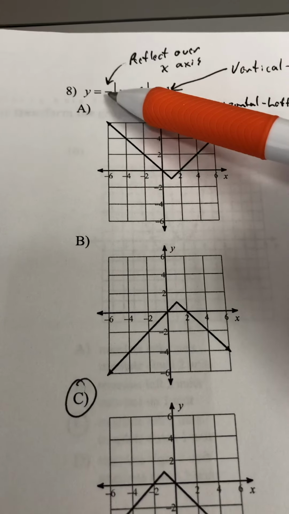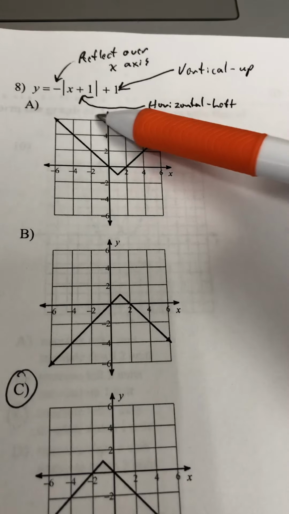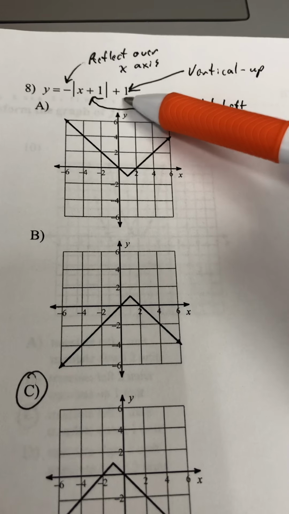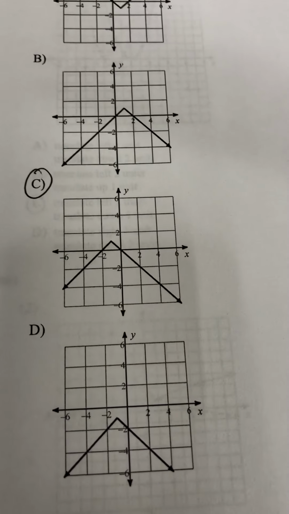Well, we've got a lot going on. Number 8, we have a reflection, so it's flipping it over. And then we have a horizontal left and a vertical up. And so your answer there is going to be C.